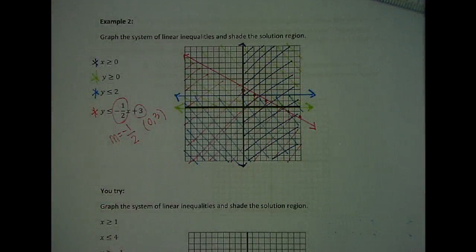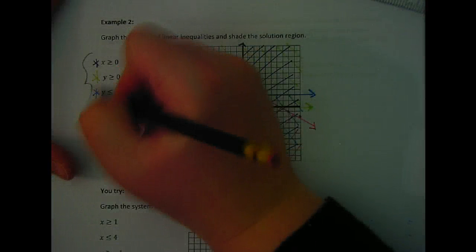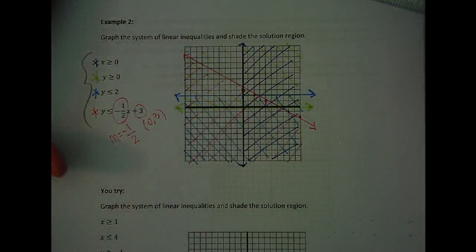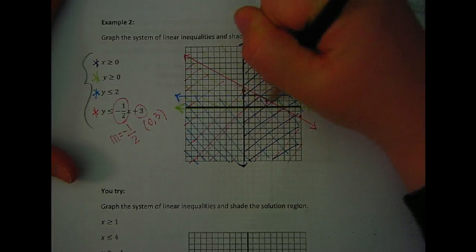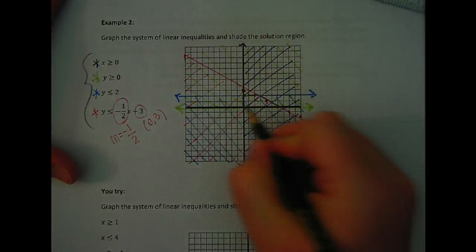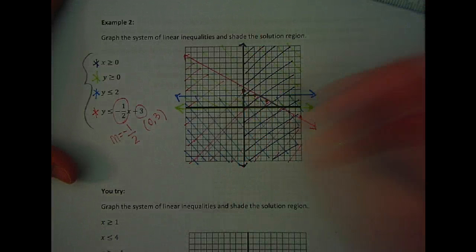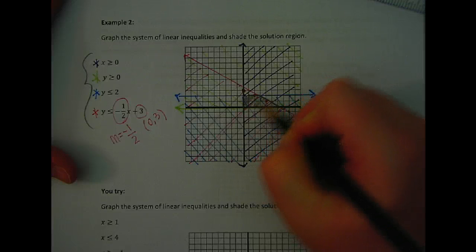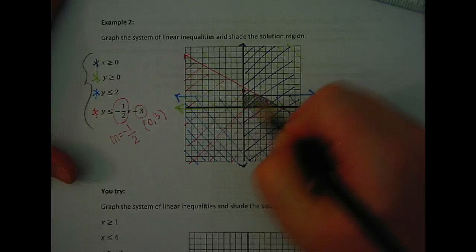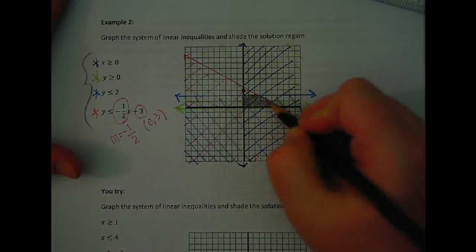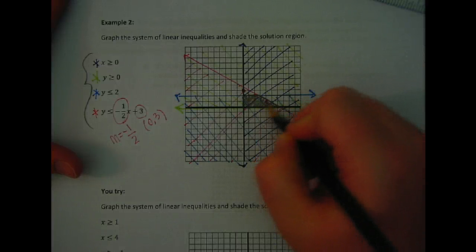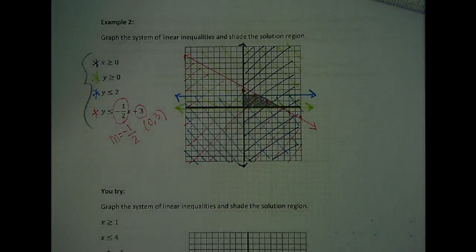So if I'm looking for the quadruple shaded region, the region that has all 4 colors, I am talking about here, here, here, and here, and they're all equal to, so I can talk about the lines in which they lie on as well. We are referring to this trapezoidal region here.